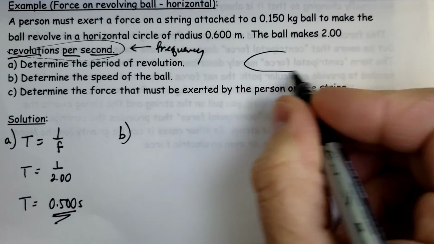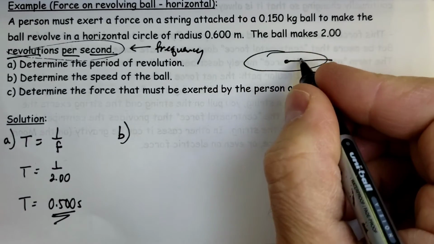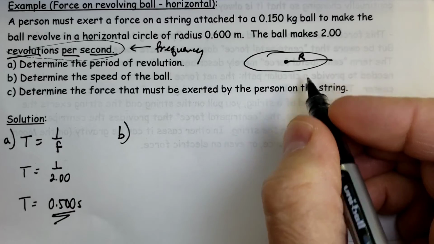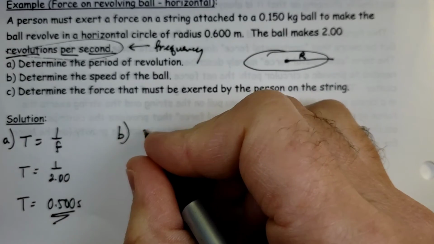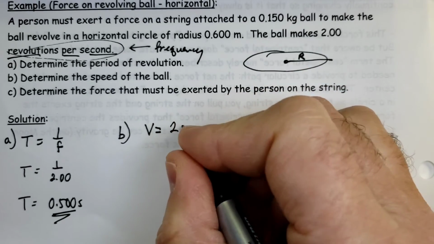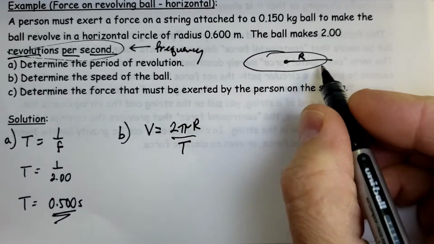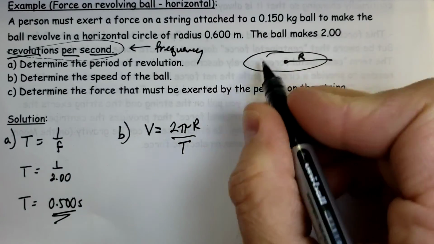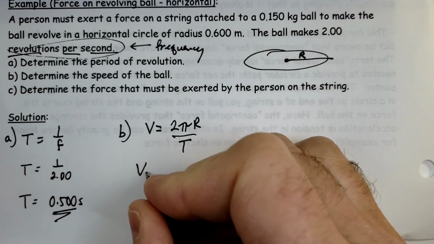B, the speed of the ball. Of course, we're going around in a horizontal circle of some radius. We know the period. So if you recall from last unit, to figure out the speed, v equals 2 pi r over T. So basically it's distance over time. The distance, the circumference it's undergoing, is 2 pi r. The time is the period.